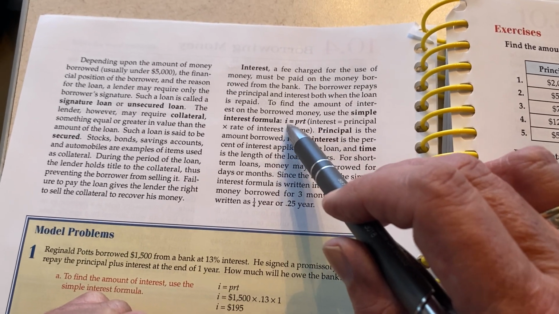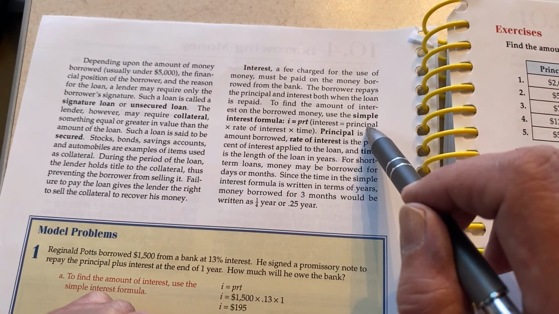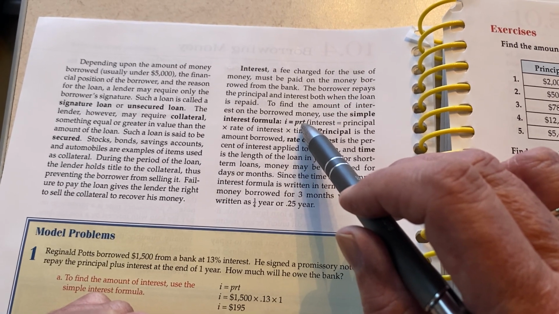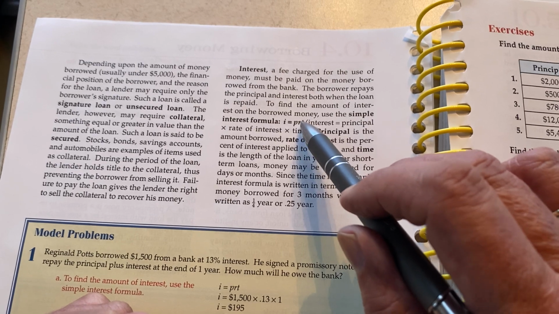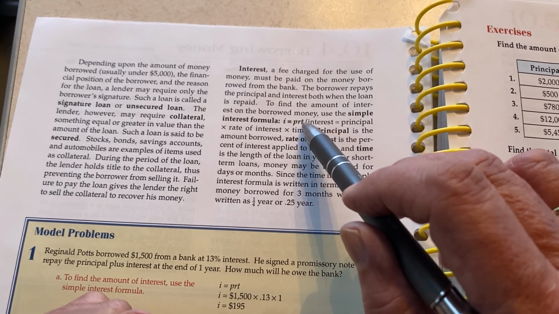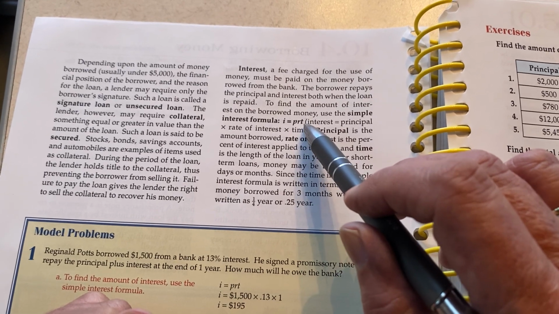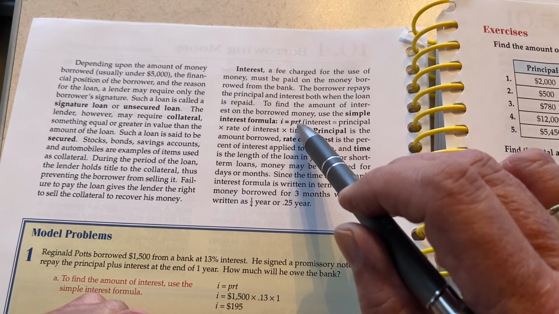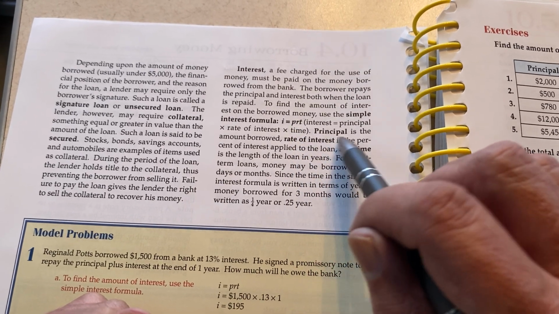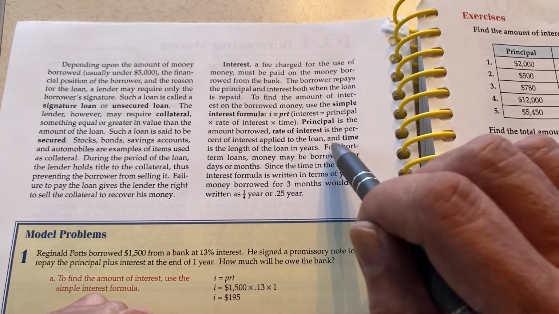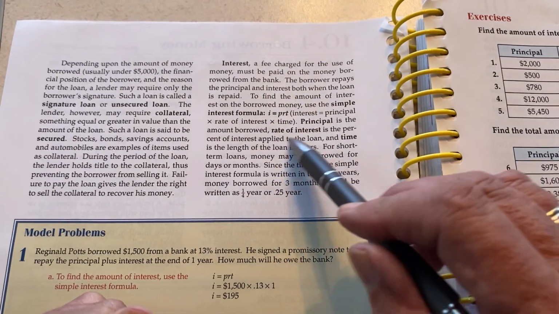I is interest, P is the principal, that's how much you're borrowing. The rate is always a percent, the percent of interest, and T is the time, and the time is always in years. So if it's quarterly or semi-annually, it'd be half a year, or 0.25 for a quarter. So principal is the amount borrowed, the rate is the percent of interest, and the time is the length of the loan in years.